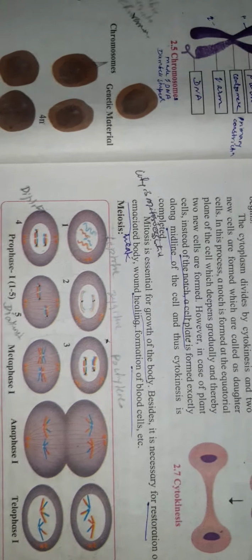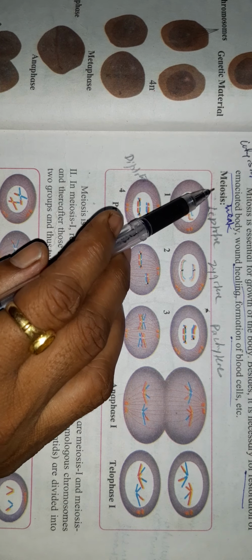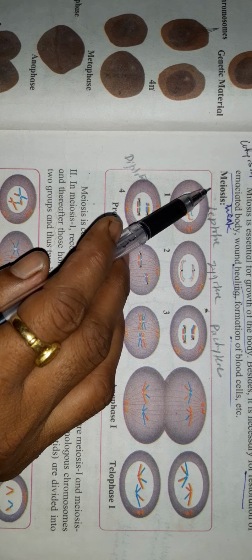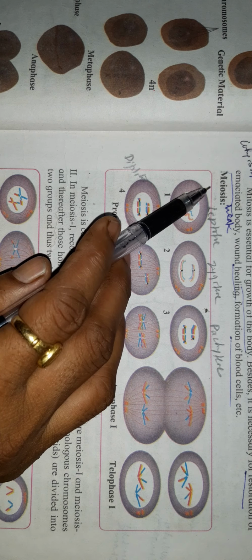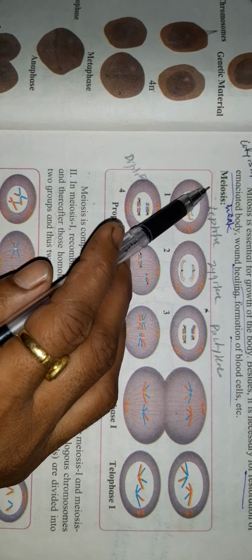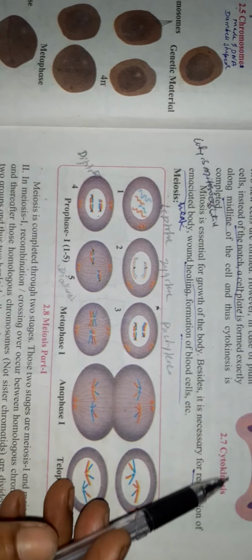Dear students, now we are going to see the last part of our chapter, meiosis. Last lecture I taught you mitosis. There are four phases: prophase, metaphase, anaphase and telophase, and how the cell divides.